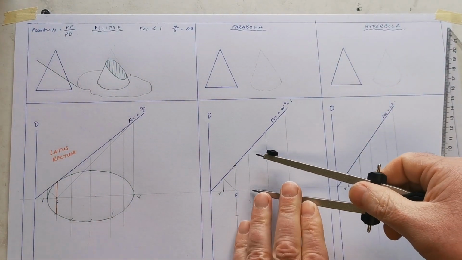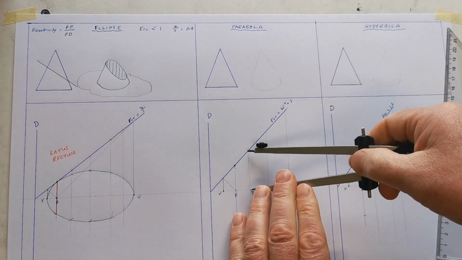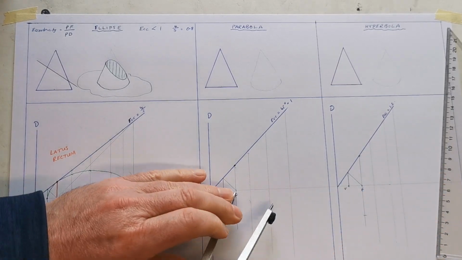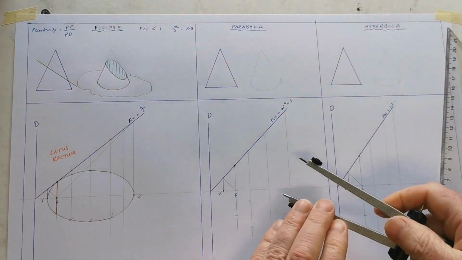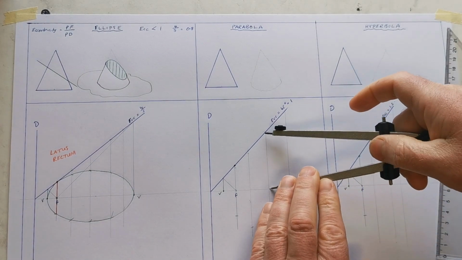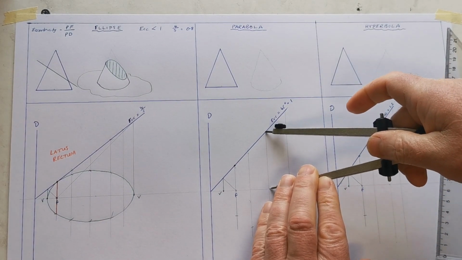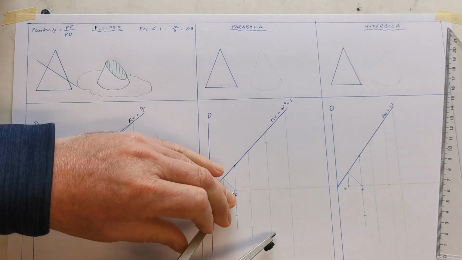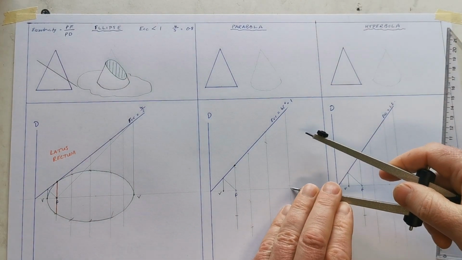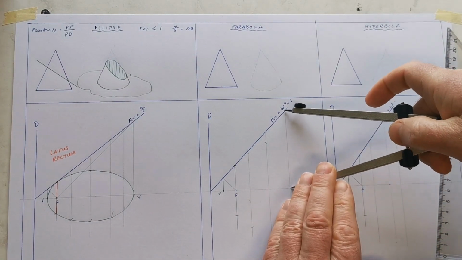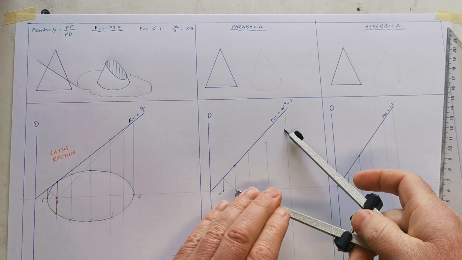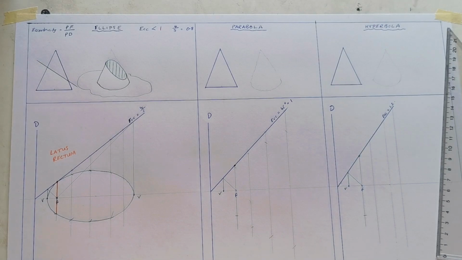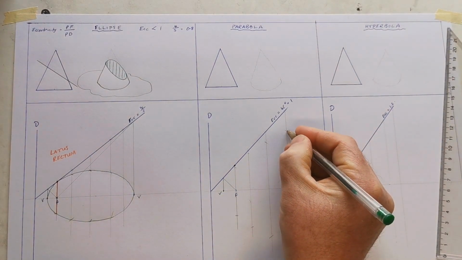So that is the distance, the PF on that ordinate. Vertical height there, that is the distance for the point on that ordinate from the focus. And the same here. So that's all the points that we need, and again we can draw our curve.